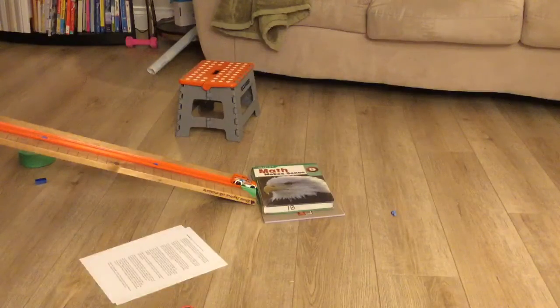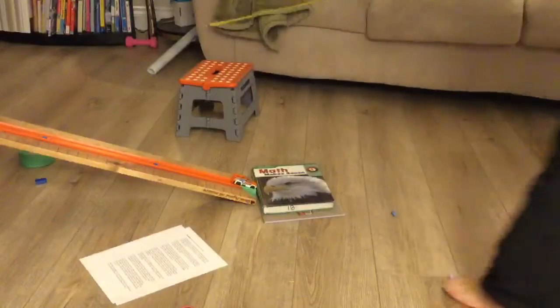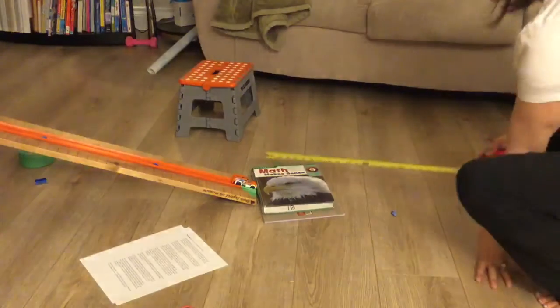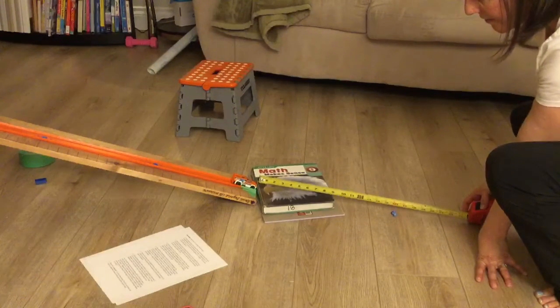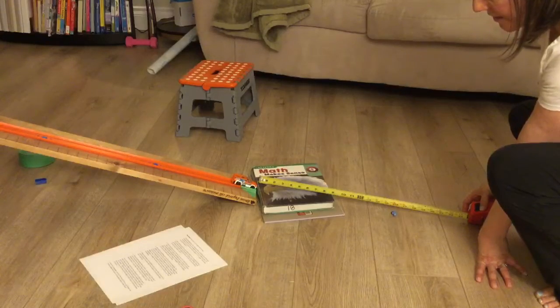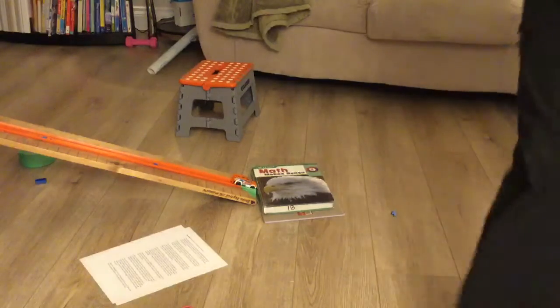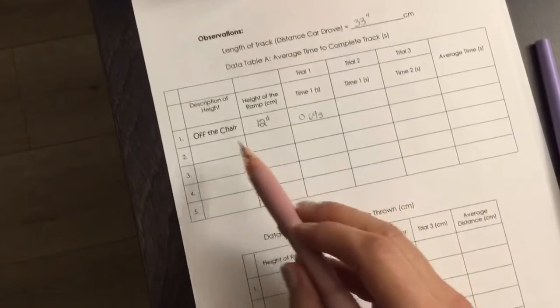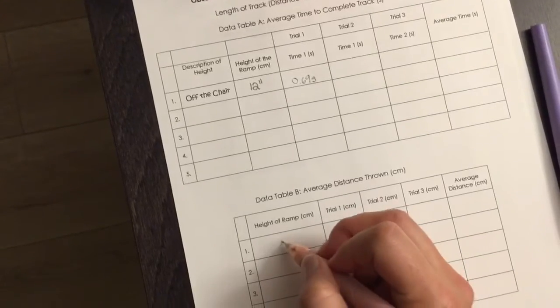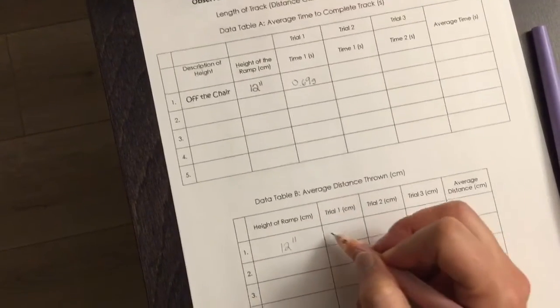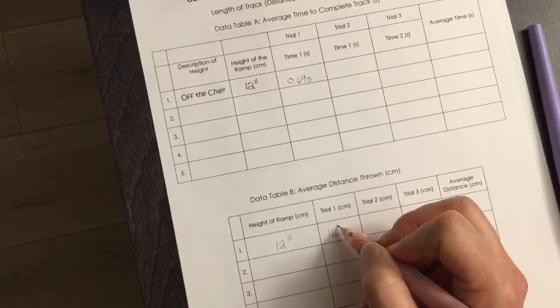So I'm going to take my measuring tape and you measure right from where the car hit your textbook in a straight line, okay? So I have 16 inches, okay? So now I go to my next table, data B, height of my ramp, it was 12 inches. And how far did it fly? 16 inches. Okay, so now I'm going to do that again.